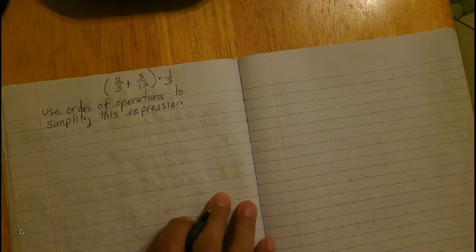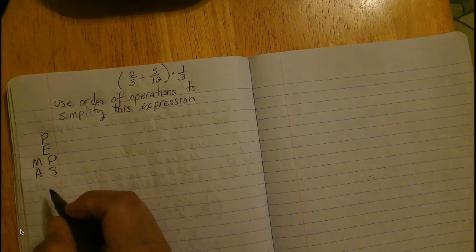Using order of operations to simplify this expression. Before we begin this problem, let's review PEMDAS, or Please Excuse My Dear Aunt Sally.